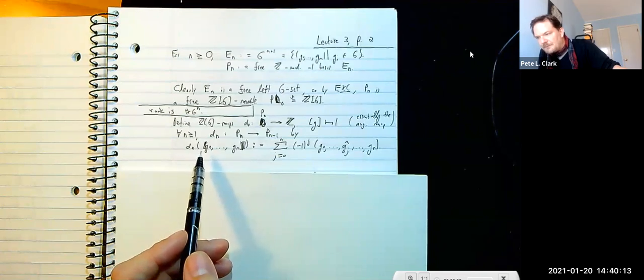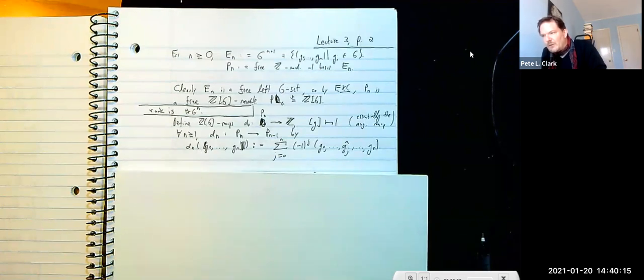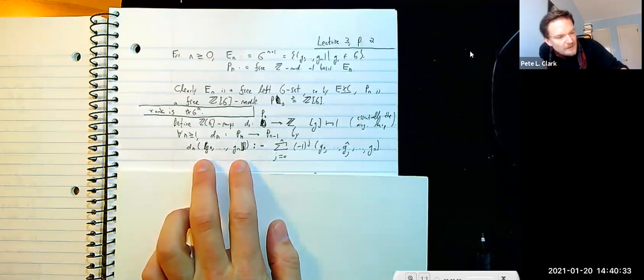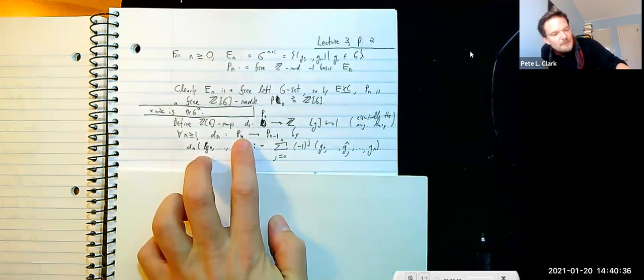So let's see. Pn minus 1 is the set of finite Z-linear combinations of these types of tuples of elements, and the same for Pn.